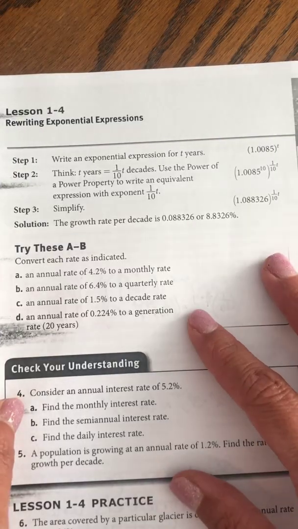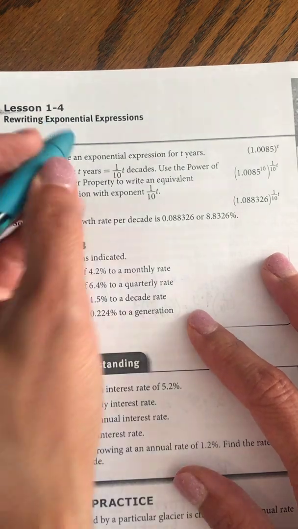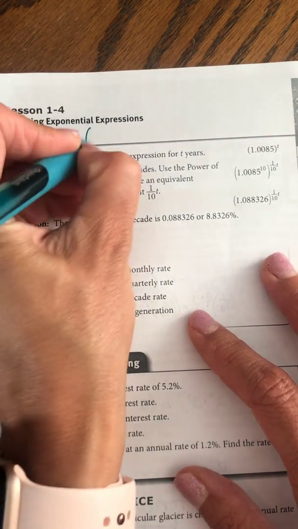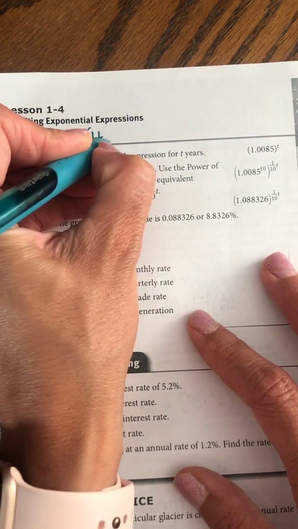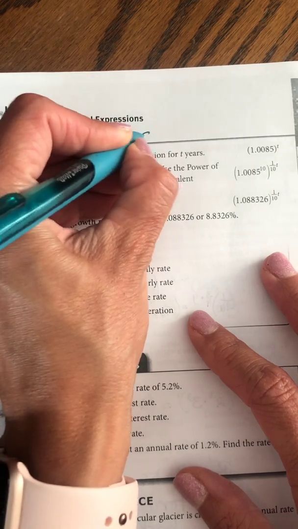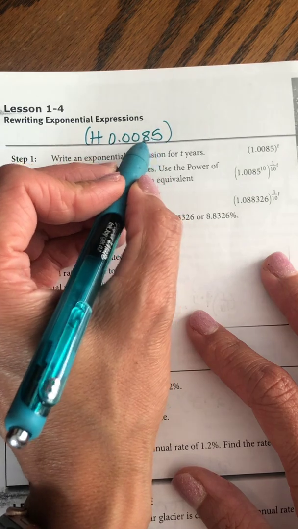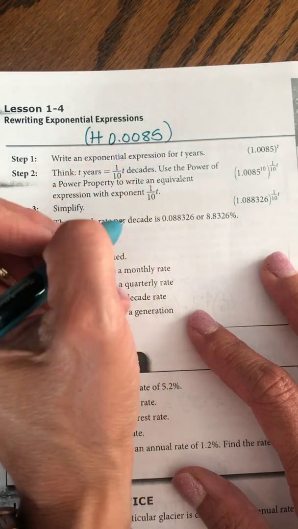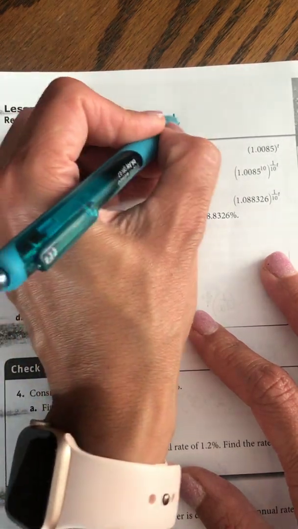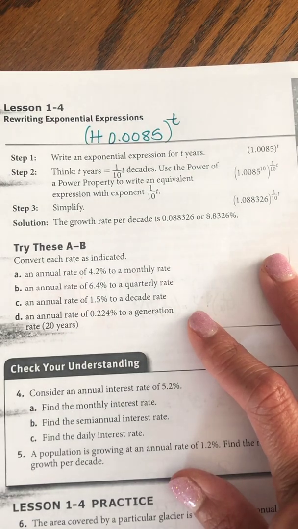Well, the book already has it worked out, so let's follow the steps. First of all, we have to set up. In the parentheses, it's always 1 plus the interest rate, which was 0.0085. Remember, it was 0.85%, so as a decimal, we have to move that decimal to the left twice, so it's 0.0085, to the t power for yearly, okay?